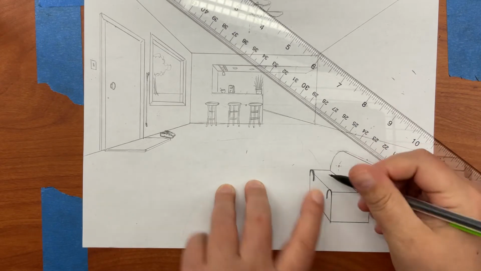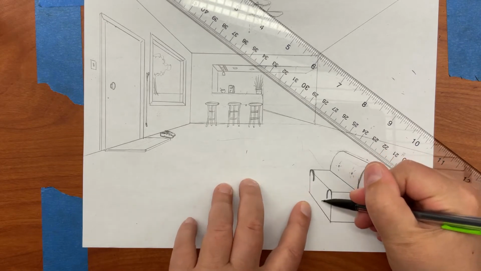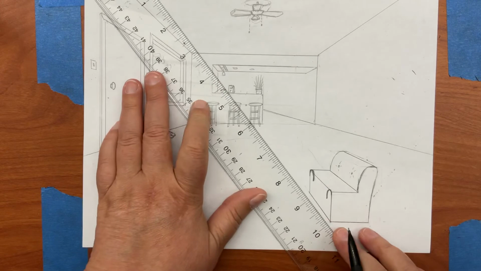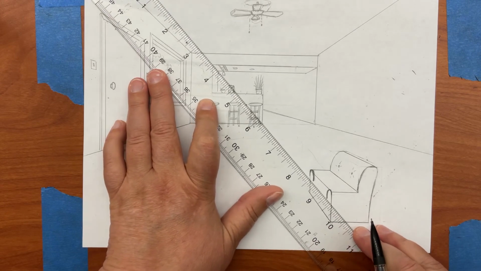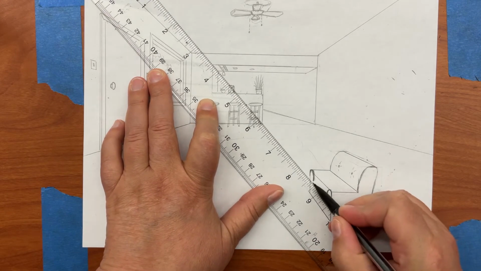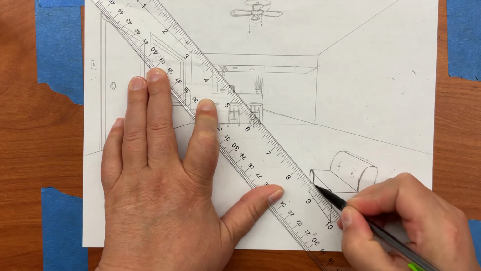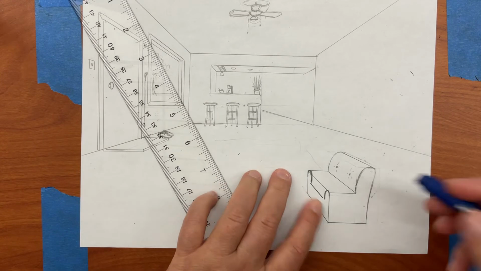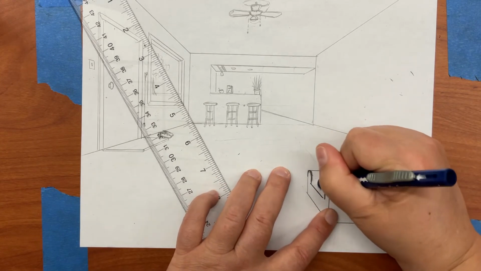But because they're arms, that means I need to drop the seat down. I'm going to cut into that block. And I'm going to cut into the block using my vanishing point. And I'm going to do that right here. Now, because I've cut into it, I get to erase this little line.